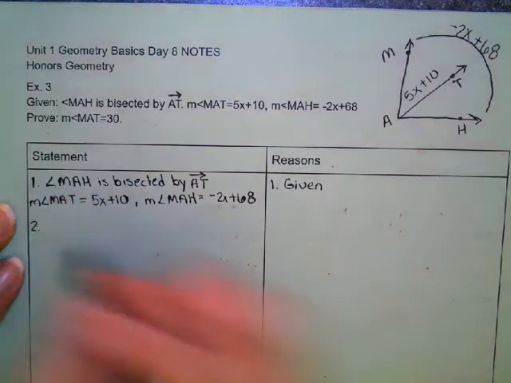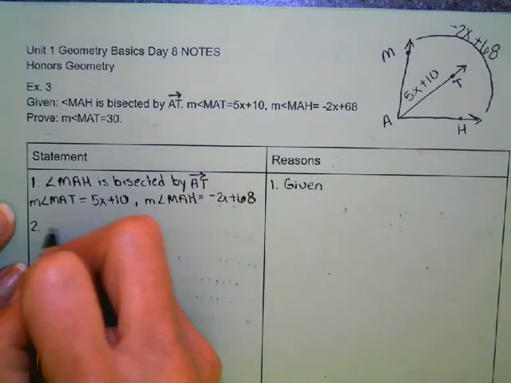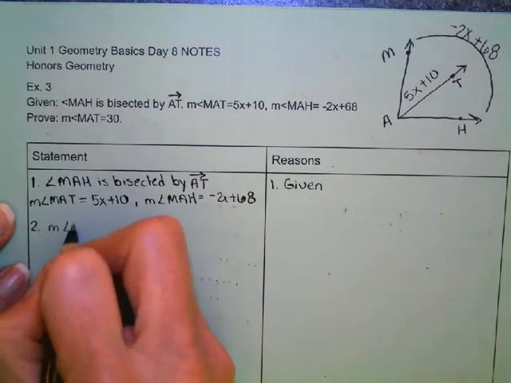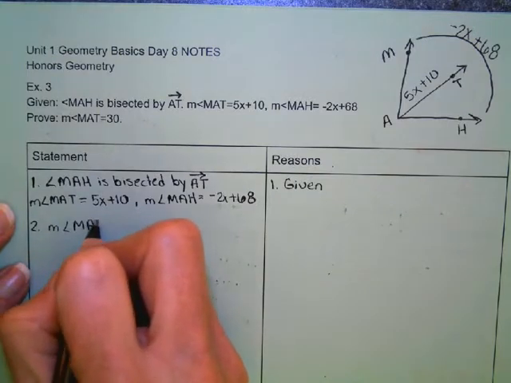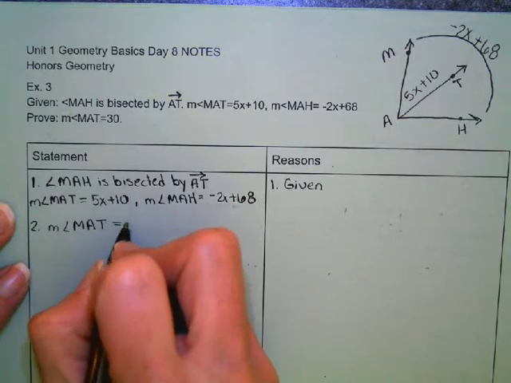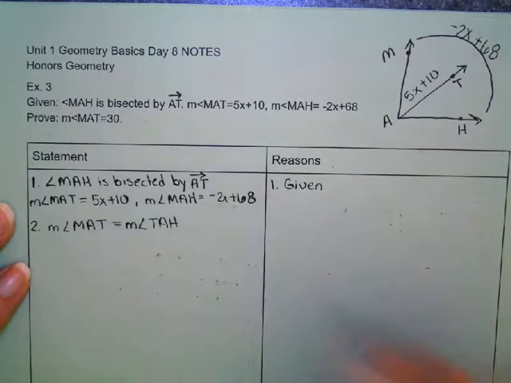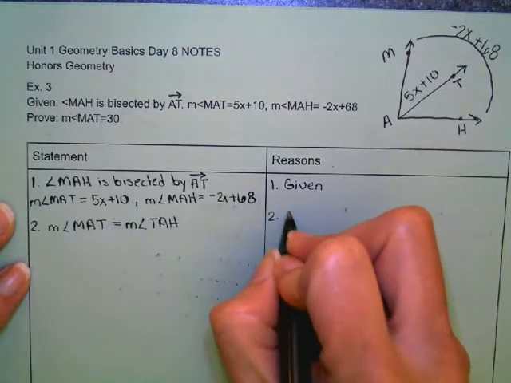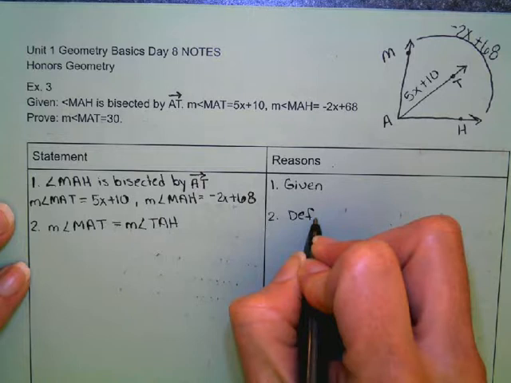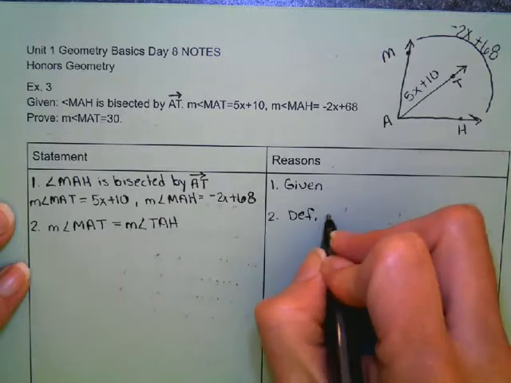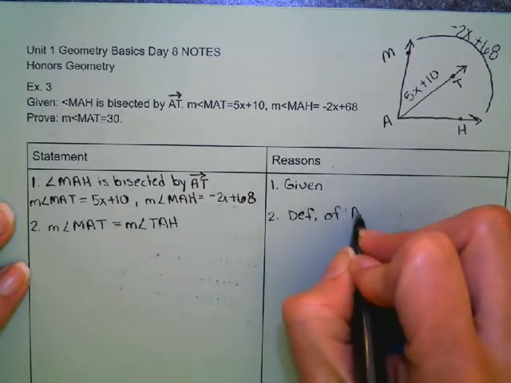So if that angle is bisected, I know that the measure of angle MAT should be equal to the measure of angle TAH. That's definition, and I'm just going to abbreviate the word definition to DEF. Definition of, I'm going to call this an angle bisector.